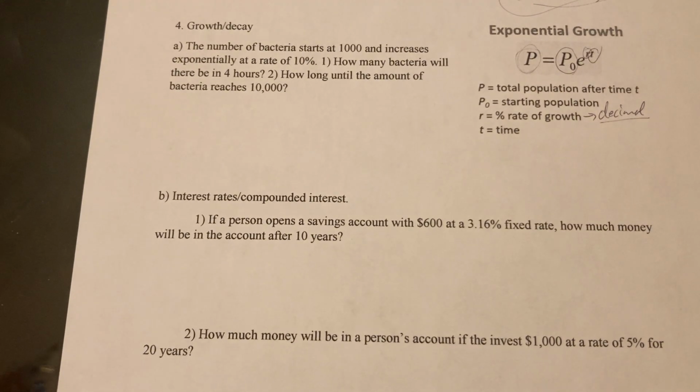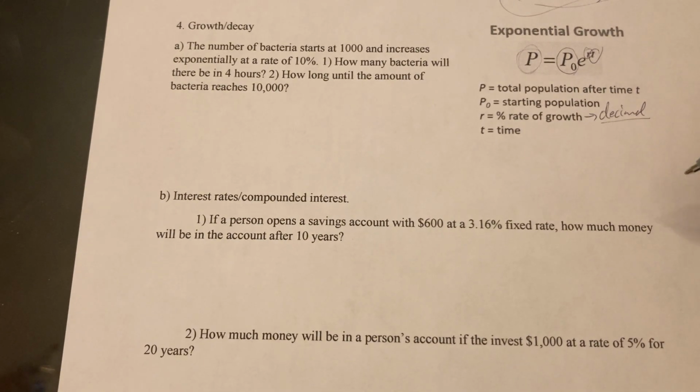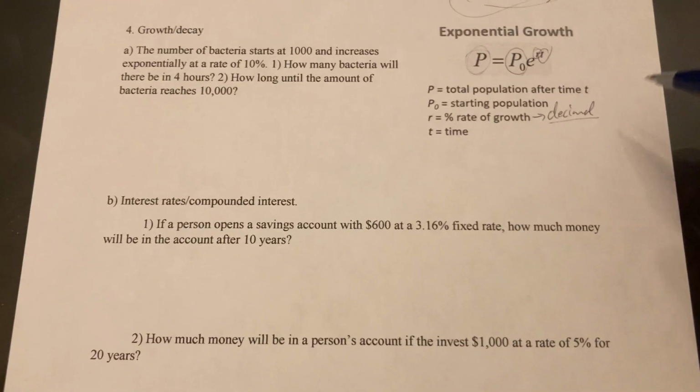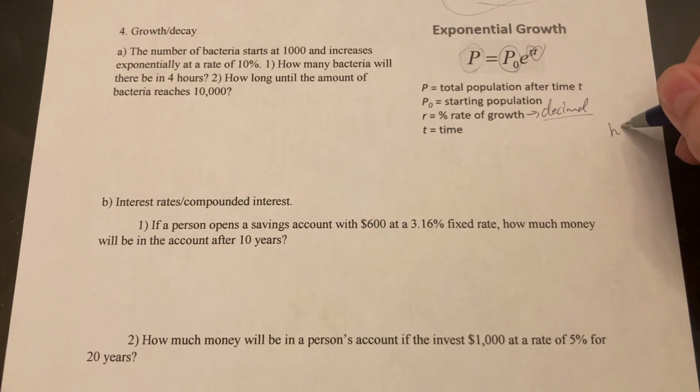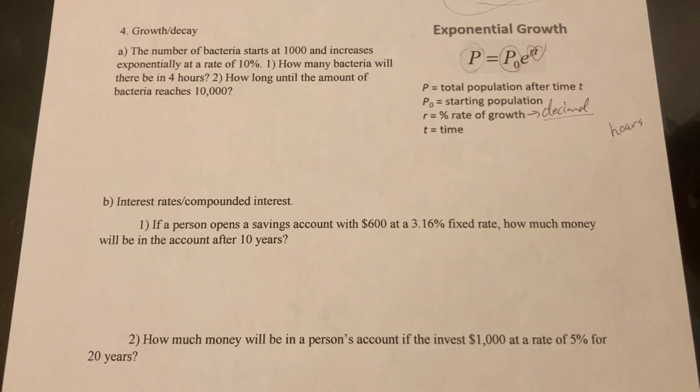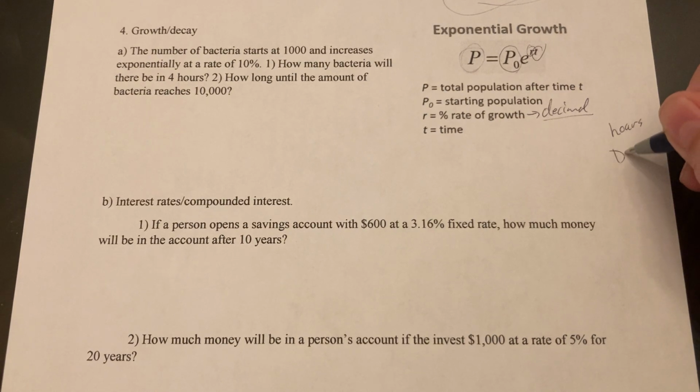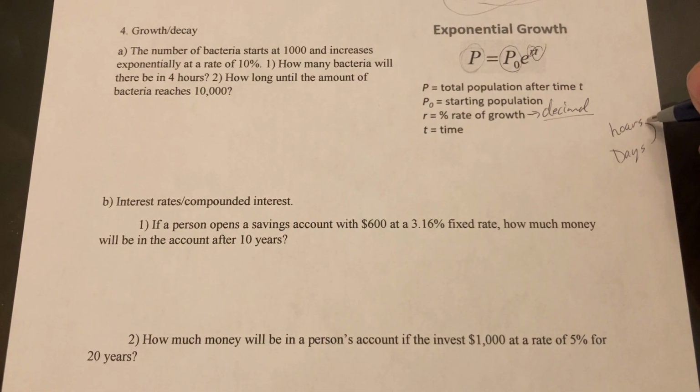And then, of course, there's T. T is time. Time can be seconds, minutes, hours, days, weeks, months, years. It does not matter what T is. The only thing that matters about T is that you stay consistent in the problem. So if at first it talks about T as in hours, and then later it asks for something with T as in days, you're going to have to make that conversion between the two of them.